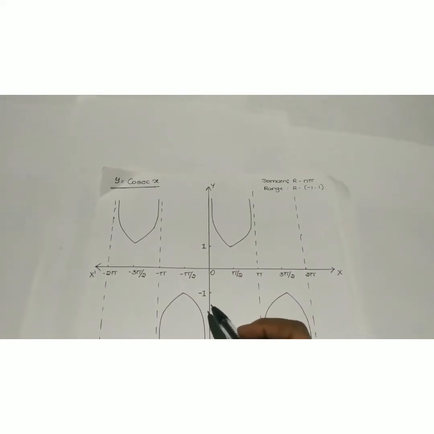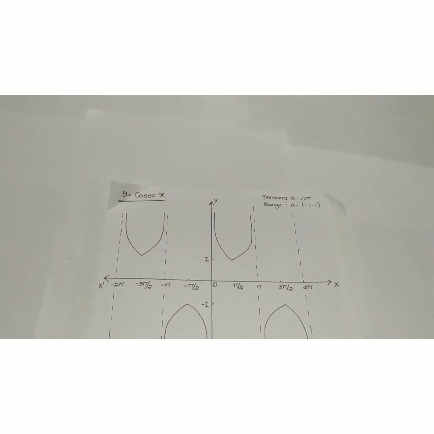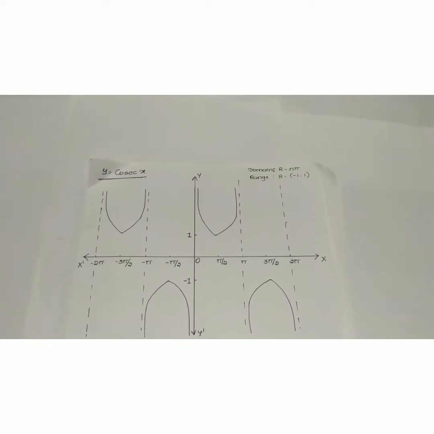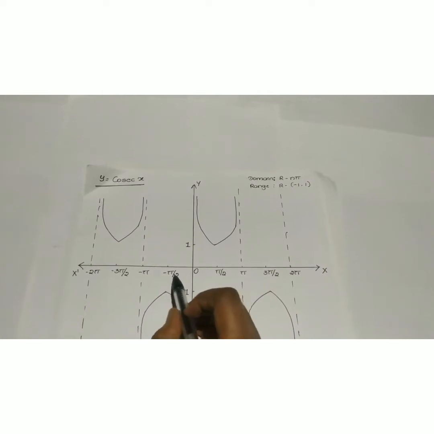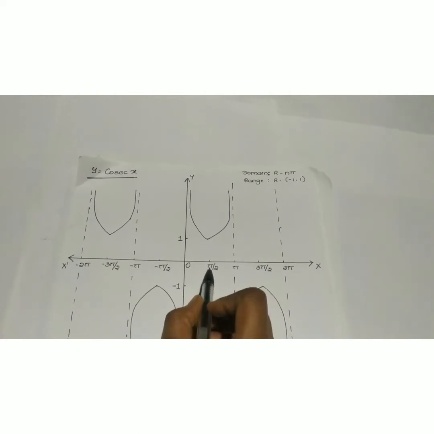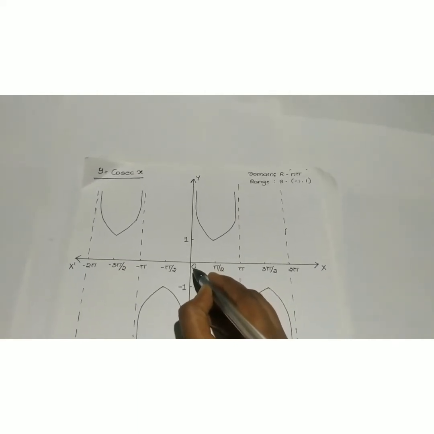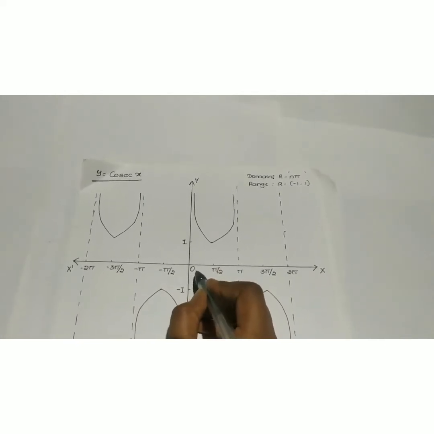Cosec function is not a bijective function over its natural domain and range. Like the sine, cos and tan functions, the cosec function is also not bijective over its natural domain and range. We make it invertible by restricting the domain value. So here we restrict the domain value from minus pi by 2 to pi by 2 except 0, because at 0 value cosec function is not defined.